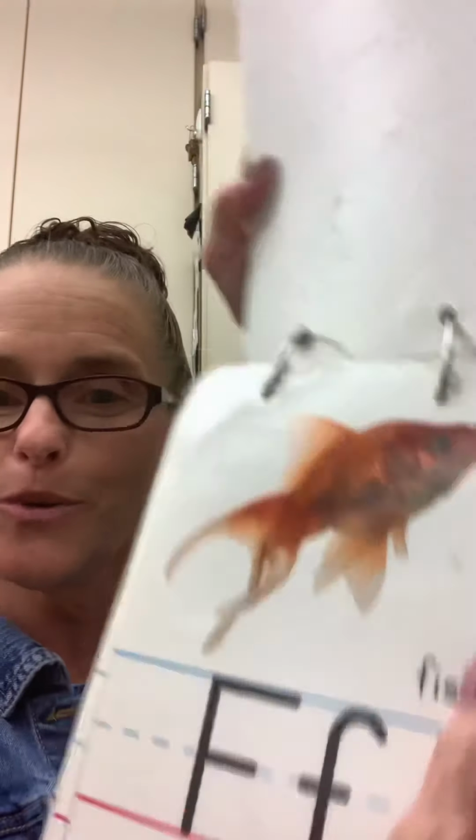Okay? How about this one? B. What letter says B? If you said B, you are correct. All right, what letter says, let's see, I want to find a good one. F. If you said F, you are correct. Let's do a couple more. What letter says I? If you said I, you were correct.